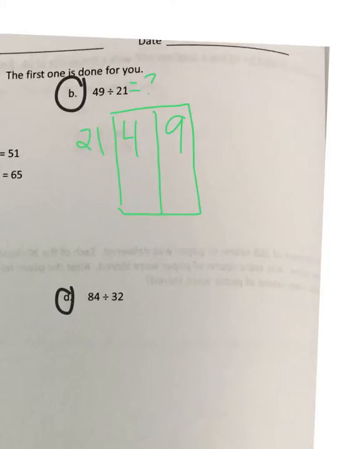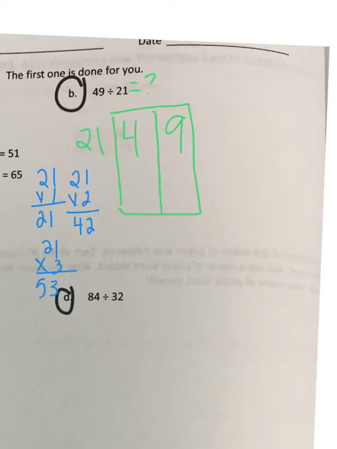So remember, we're writing multiple towers. I don't care if you think you can do it in your head, I want a multiple tower, please. So I'm going to do that off to the side here. 21 times 1 is 21. 21 times 2 is 42. 21 times 3 is 63. Okay, so I'm stopping at times 3 because already 21 times 3 is going to give me something bigger than 49. So I don't need to go any further.